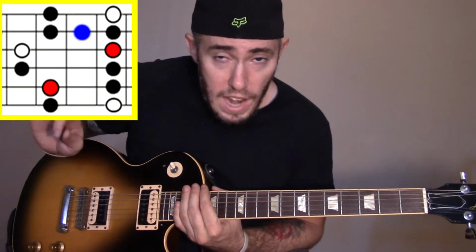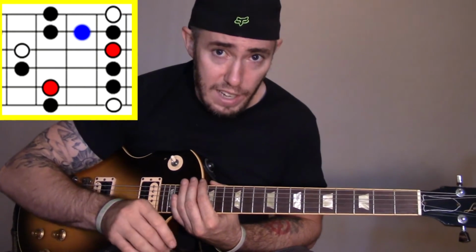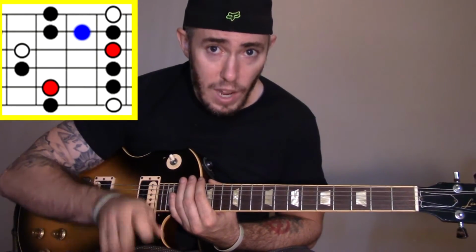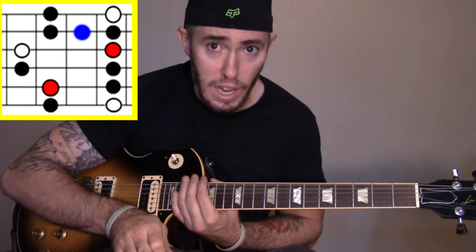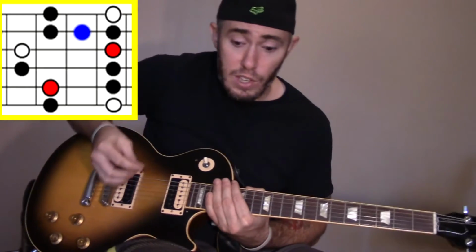Now eighth notes. Eighth notes are subdivided by going 1 and 2 and 3 and 4 and, 1 and 2 and 3 and 4 and. So using eighth notes.